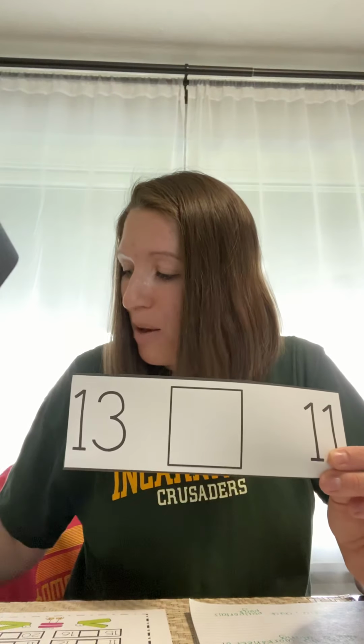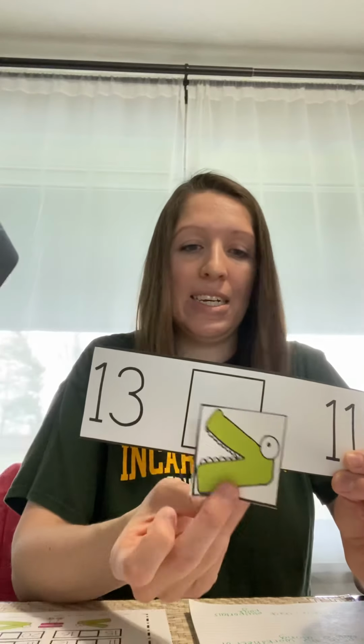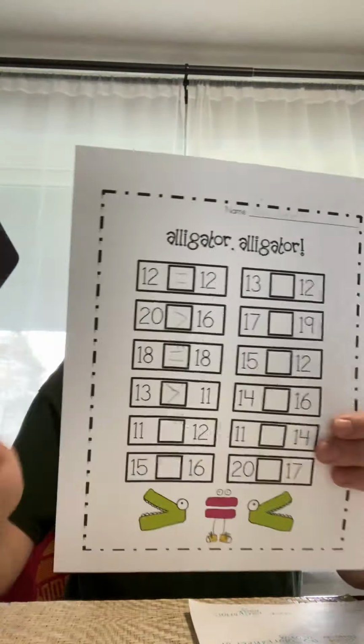So I'm going to look at my signs, and is the alligator eating the bigger number? See his mouth open wide? Yes. So this reads 13 is greater than 11. So I'm going to record that on my sheet. 13 is greater than 11.